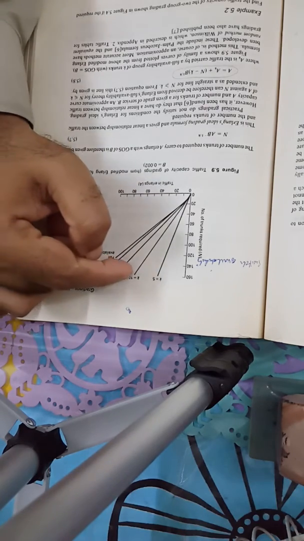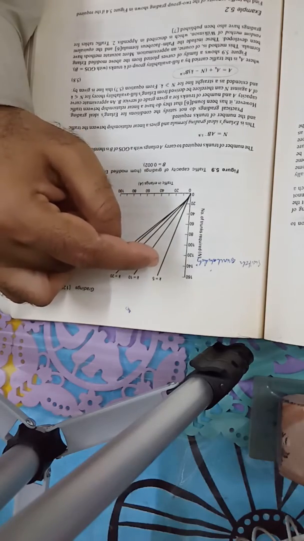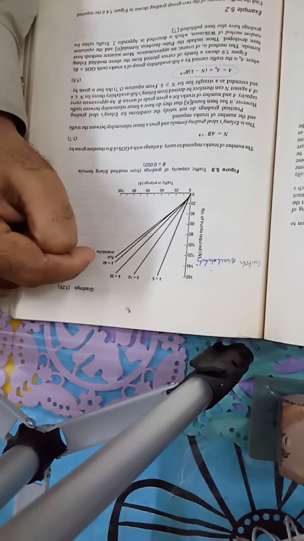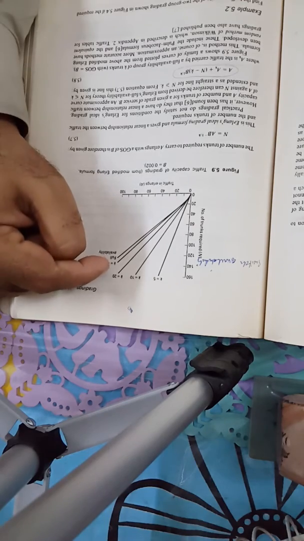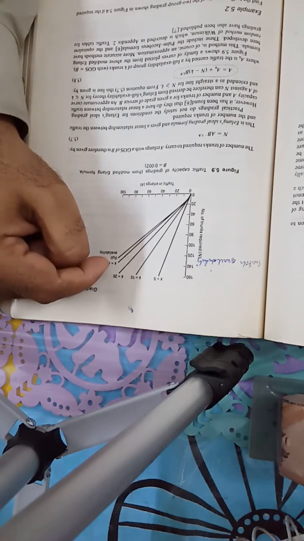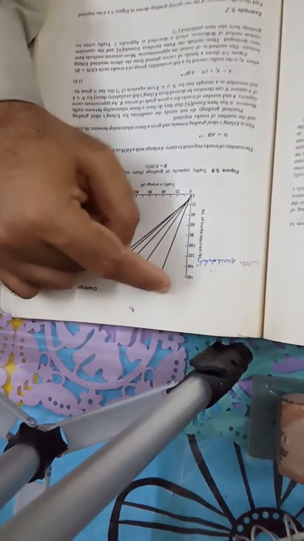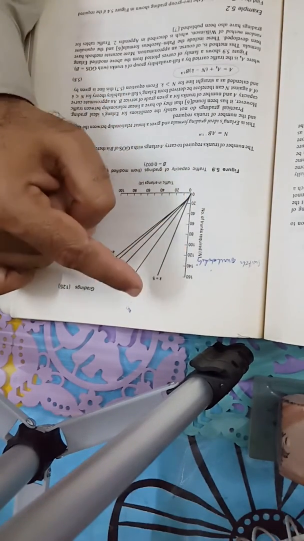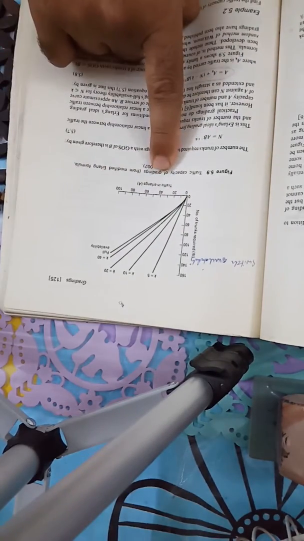As the availability reduces, the number of trunks required to handle such traffic would increase. See, these are the curves for different values of availability. Here it is full availability, then a little bit less of availability, which is 40, then 20, then 10, then 5. As the availability is reduced, the number of trunks required increases to handle the same amount of traffic, which is given in Erlangs.